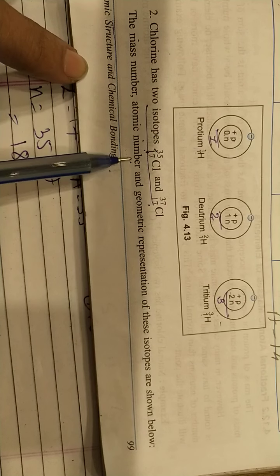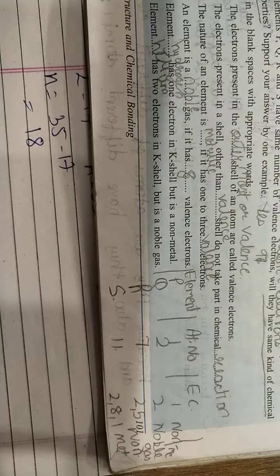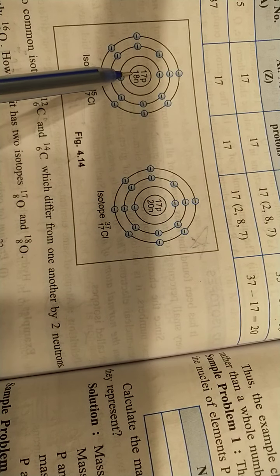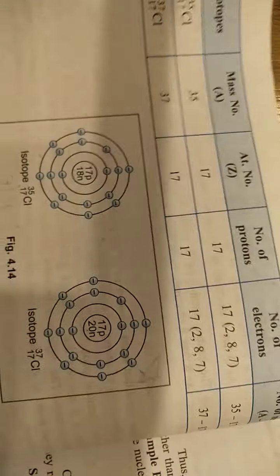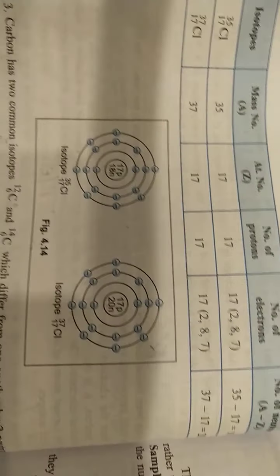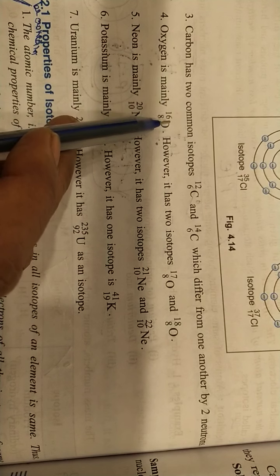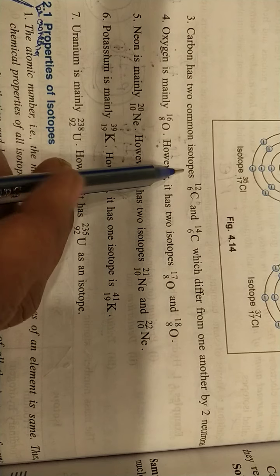The mass number, atomic number and geometrical representation of these isotopes are given below. અહીંયા આપેલું છે, અહીંયા બતાવ્યું મેં તમને 17 proton, 18 neutron, 17 proton, 20 neutron. અહીંયા બતાવ્યું 20 neutron. Okay. But the electronic configuration, 2, 8, 7, remains the same in both. Now other than the hydrogen isotopes and chlorine isotopes, now carbon isotopes.